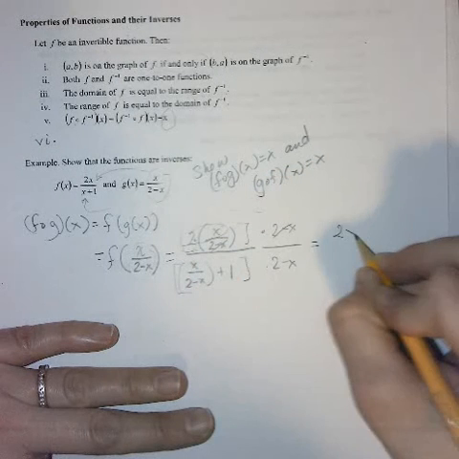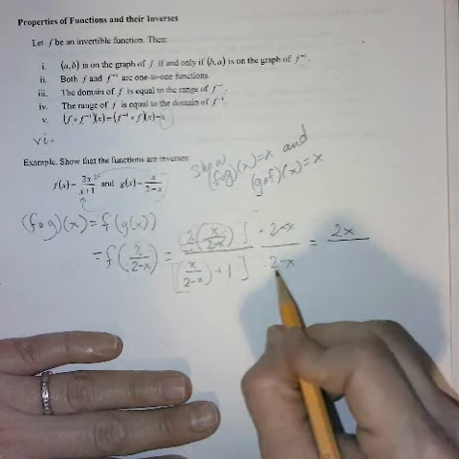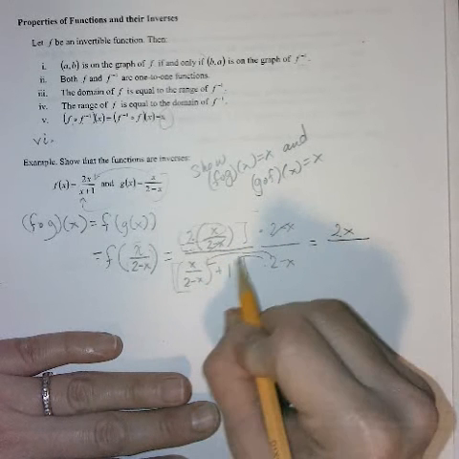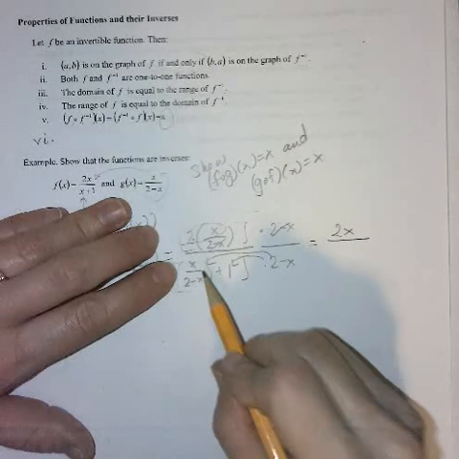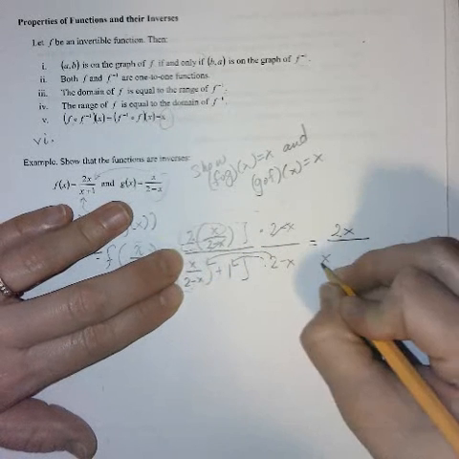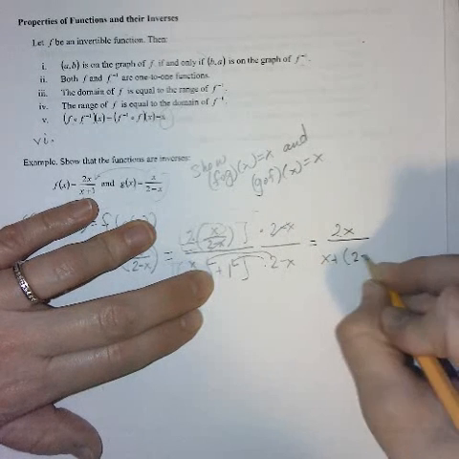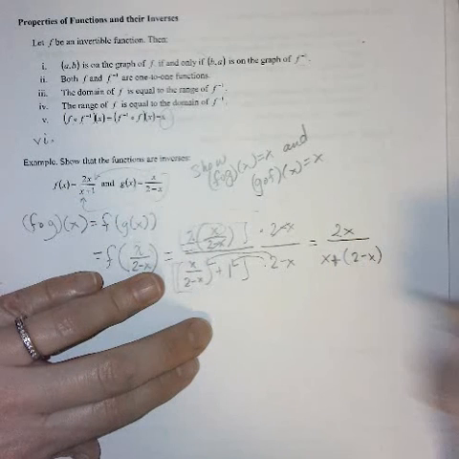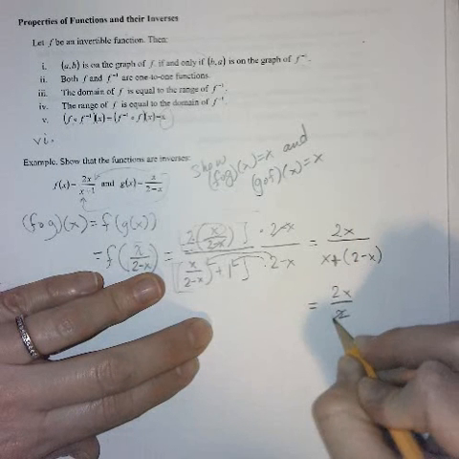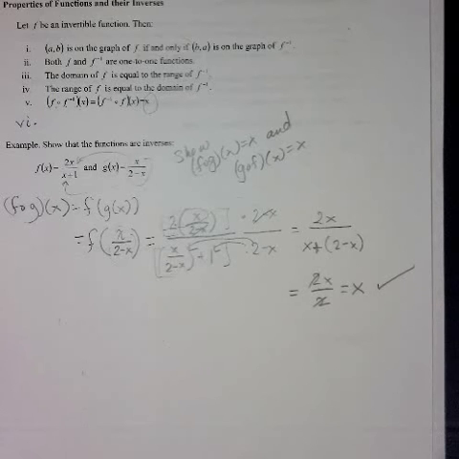On the bottom, we distribute through addition or subtraction. So you need to take this times 2 minus x and the 1 times 2 minus x. So the x over 2 minus x times 2 minus x is just going to be x. And then plus 1 times 2 minus x. And notice that x minus x is 0. So we've got 2x over 2. Those cancel. And we do get back to the original value of x. Okay, so this is a proof here. And we did the first half.